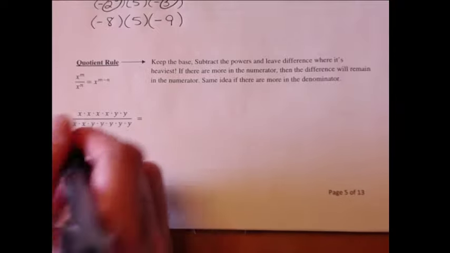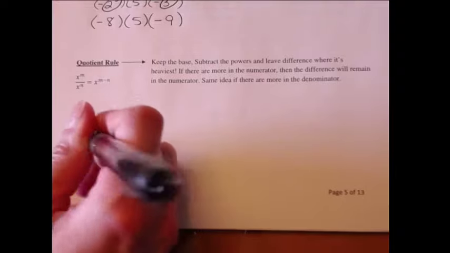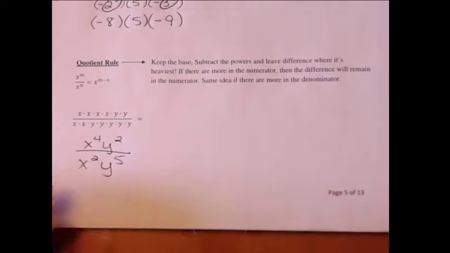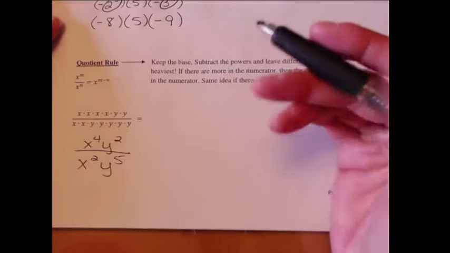So first off, this is in exponential form. We will write this as x to the fourth, y to the second, over x to the second, y to the fifth. Do you agree that those are the exact same expression? Okay. Now check this out.